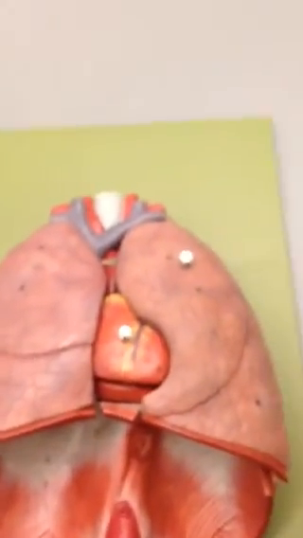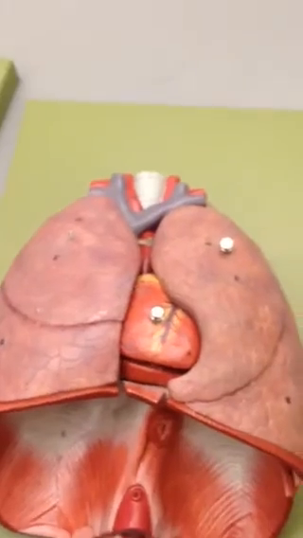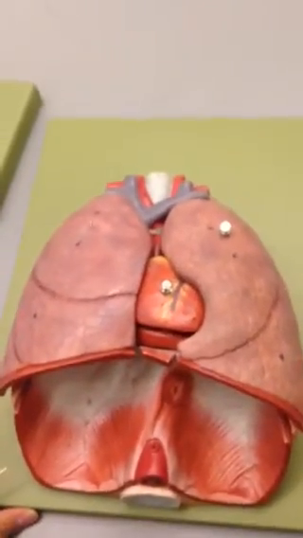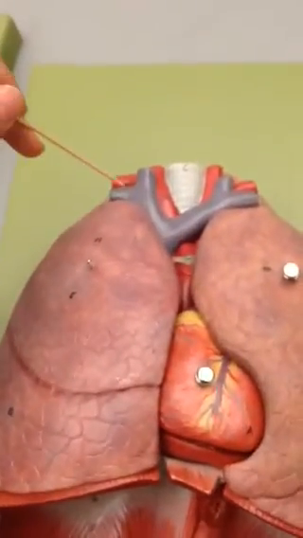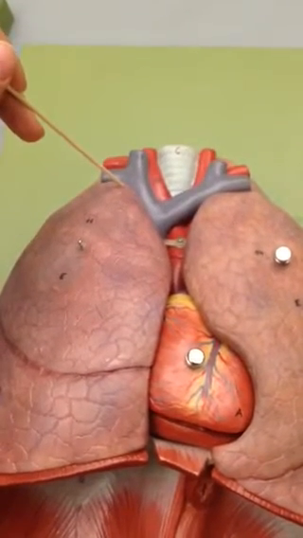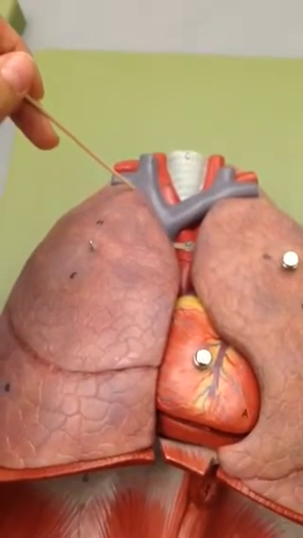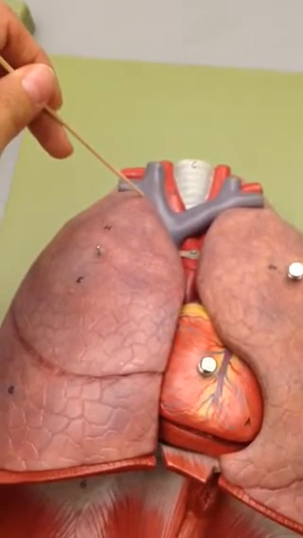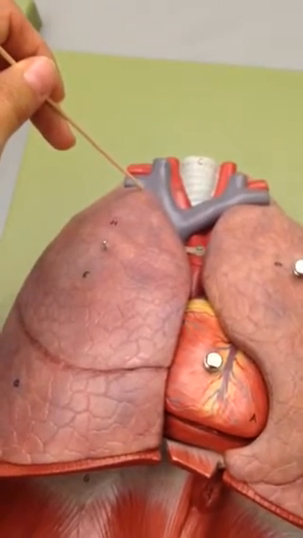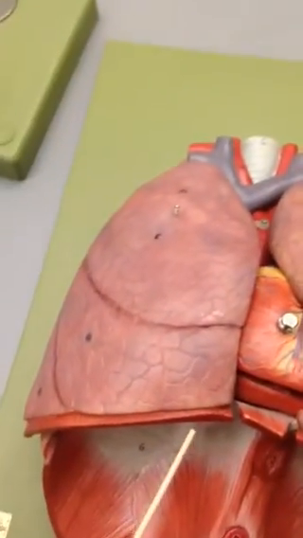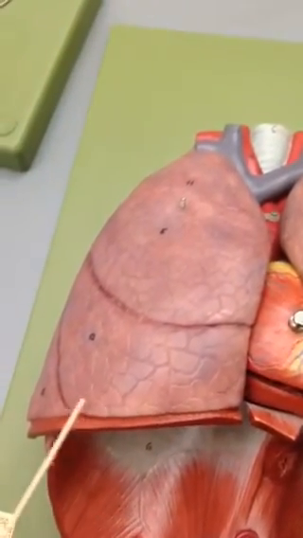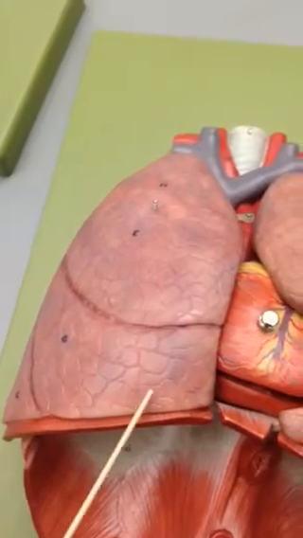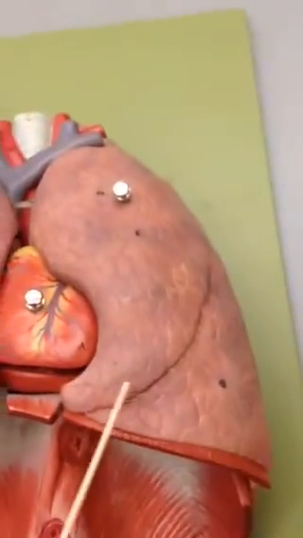Now, let's look at this model over here. Let's talk about the lungs. The very top of the lung, basically the pointed part, that's going to be called the apex. And just like we talked about on the heart, the pointed part was called the apex. And the part that the lung sits on is the base. So where it's sitting is the base.